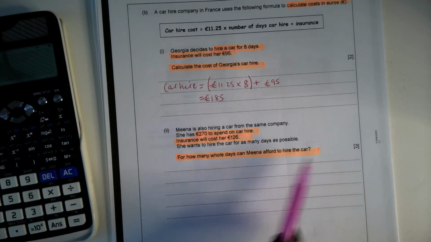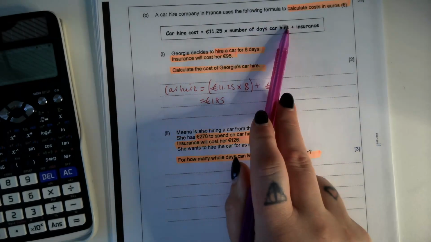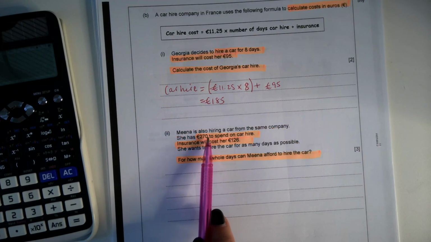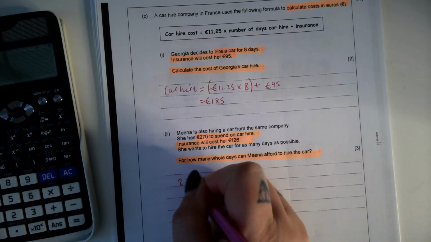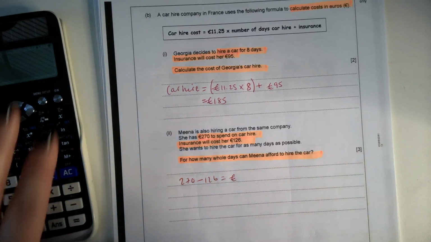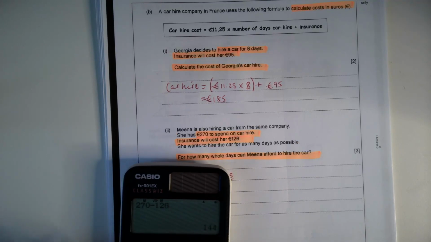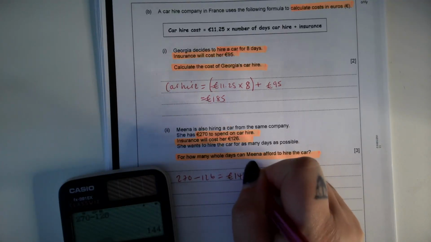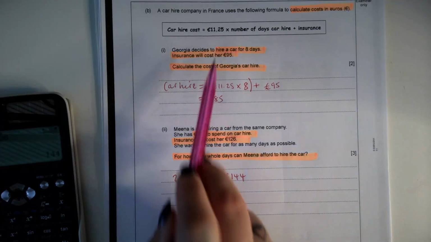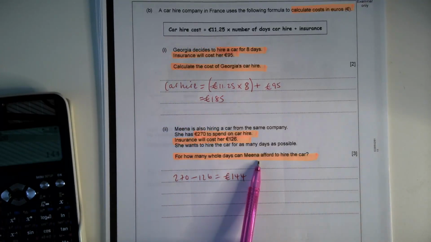Okay, so we want to see how many days she can hire the car for. So we are going to substitute what we know. Insurance is going to cost her €126. So instead of adding the insurance, we're going to subtract it from how much she has to spend this time. So 270 subtract 126. So she has €144 to spend. It's €11.25 per day.